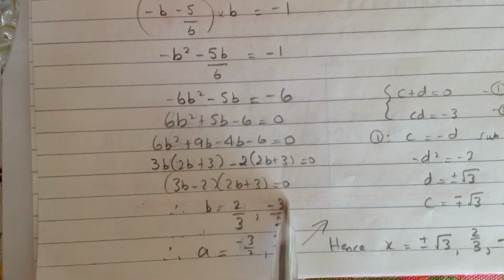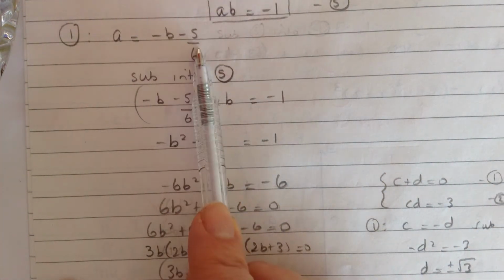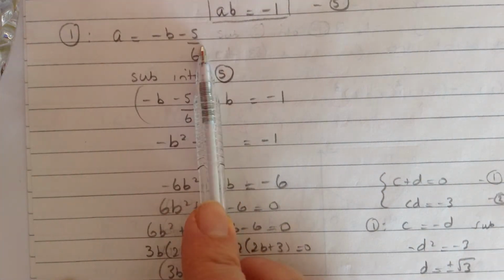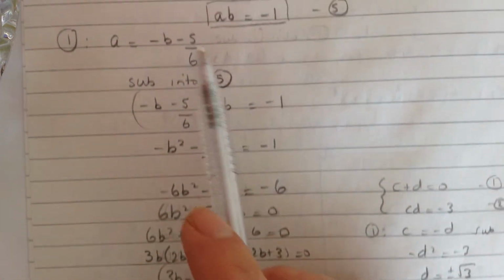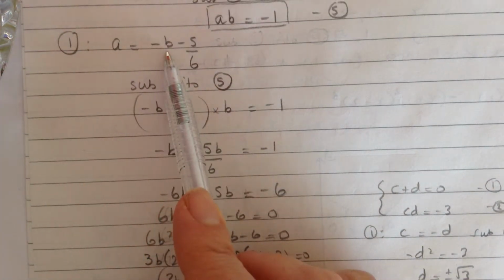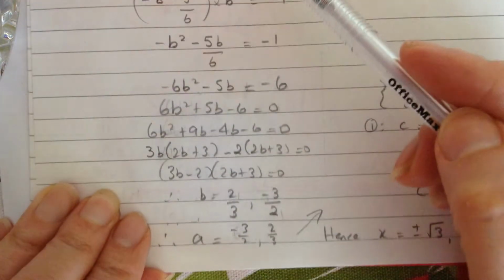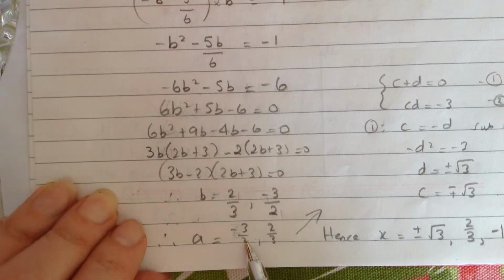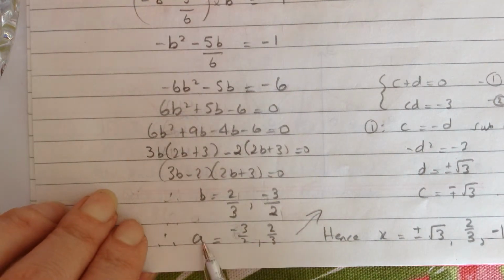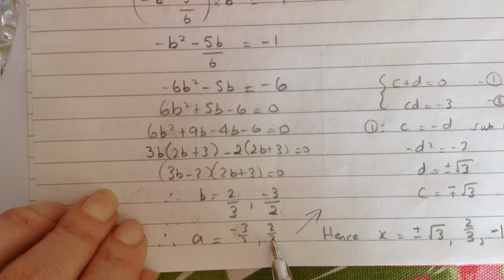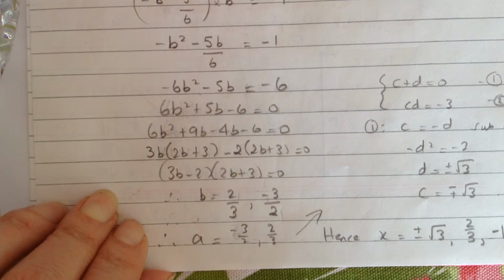Substitute those back into here so that you get your corresponding A values. When B is equal to 2/3, A is equal to -2/3 - 5/6, and you're going to get A = -3/2. If you substitute B = -3/2 in the same way, you'll get A = 2/3. So clearly we have two roots there.